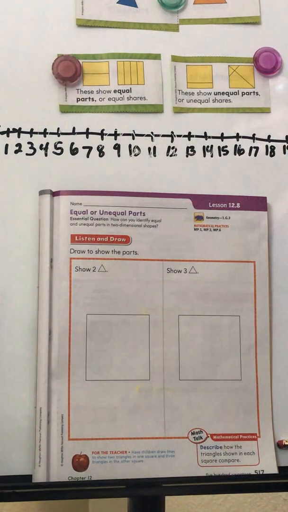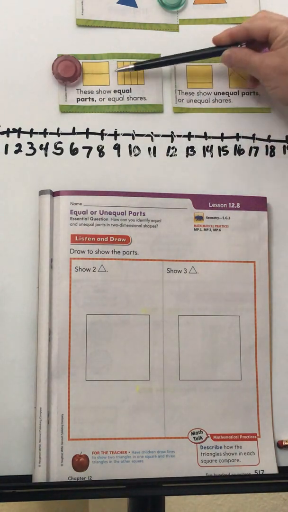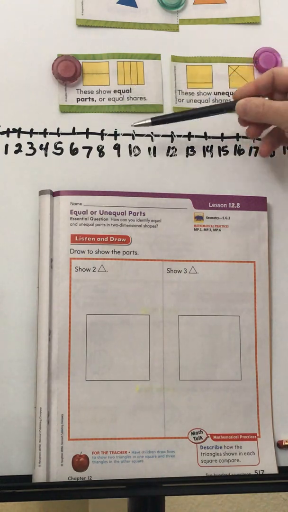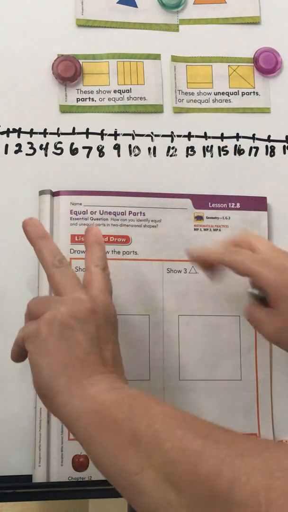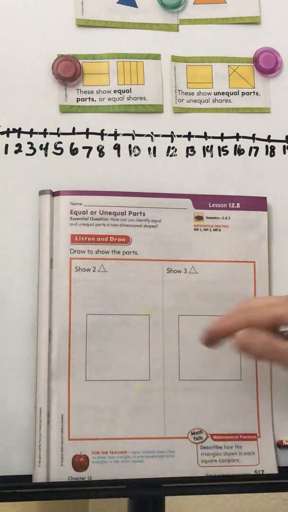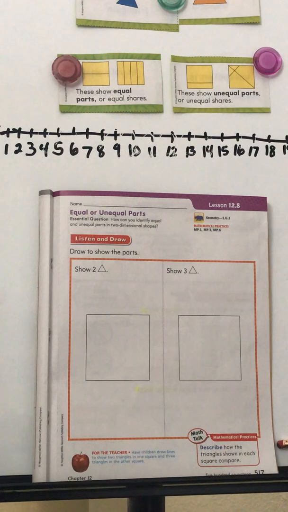Okay, this is Tuesday, May 19th, and the lesson is Go Math 12.8 on page 517. All right, we're going to switch it up just a little bit, and we're going to talk about equal and unequal parts. Okay, so equal, we know that when something is equal, that means it has to be the same. So if I have 2 here and 2 here, that is equal because they're both the same. Okay, so we're going to be looking at that.